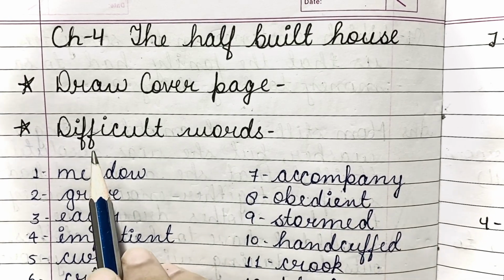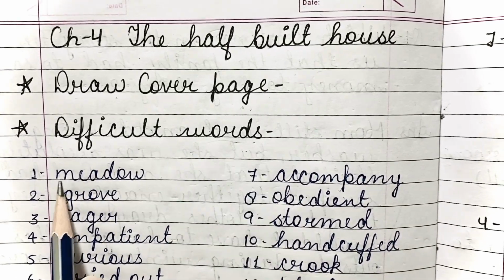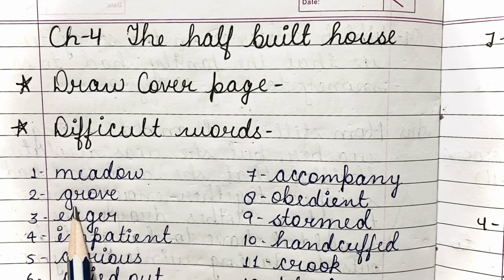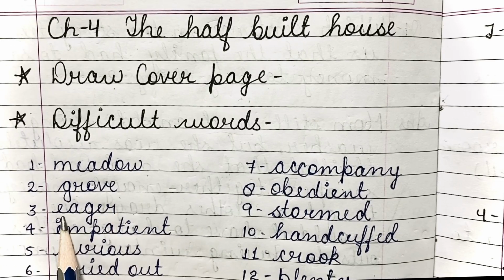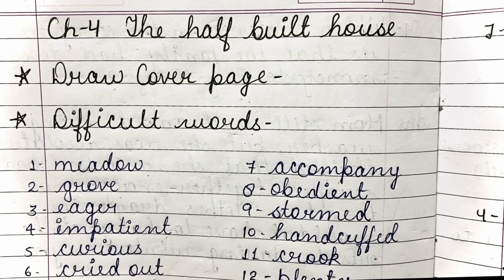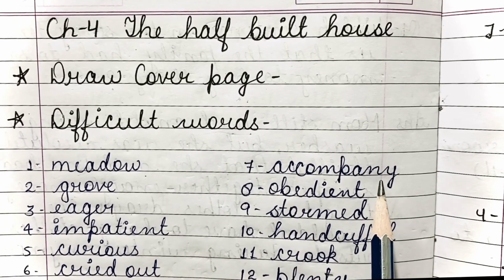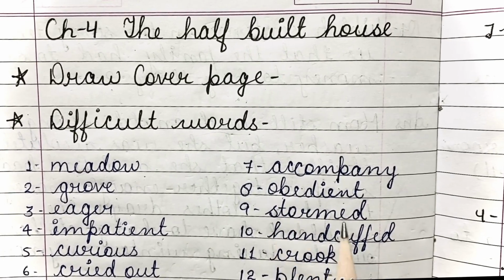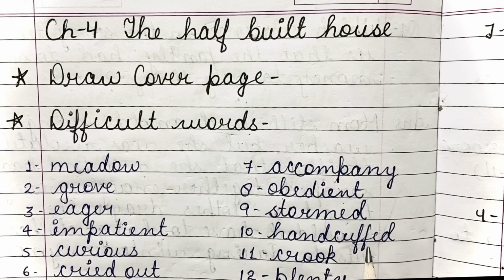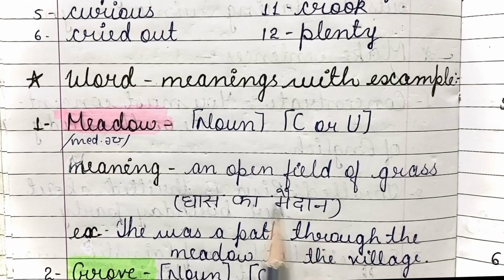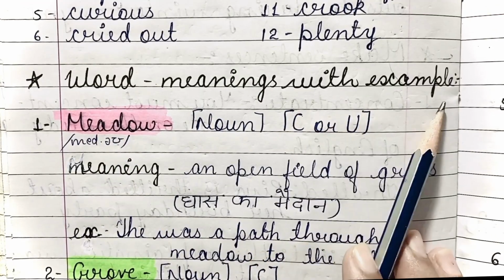Okay, now first we have difficult words. First one is meadow, grove, eager, impatient, curious, cried out, accompany, obedient, stormed, handcuffed, crook, plenty. Next one is word meanings with examples.